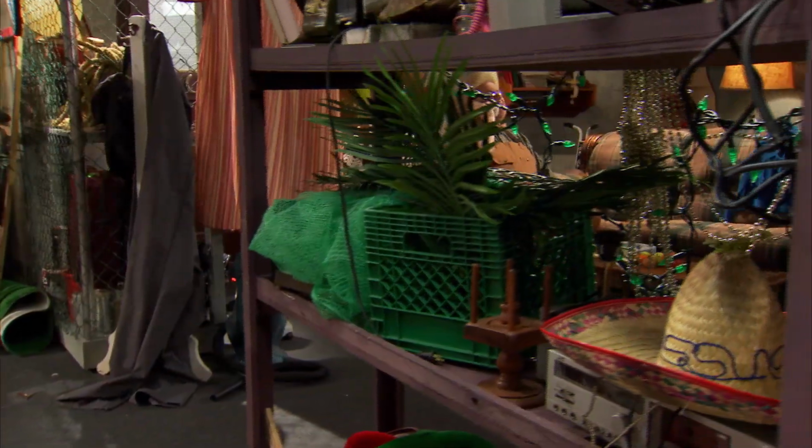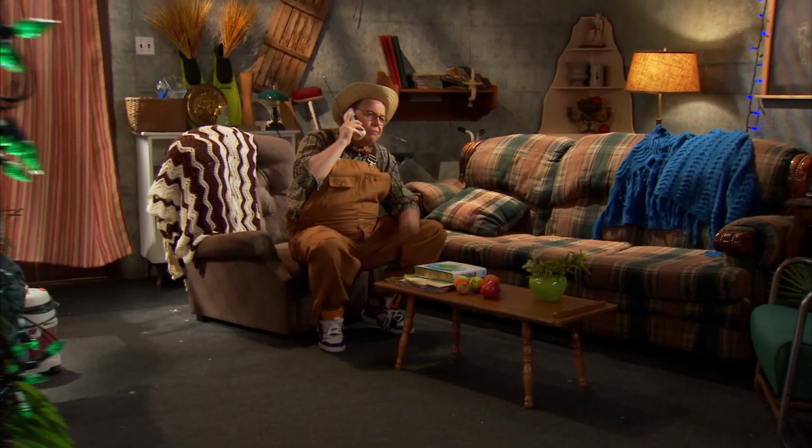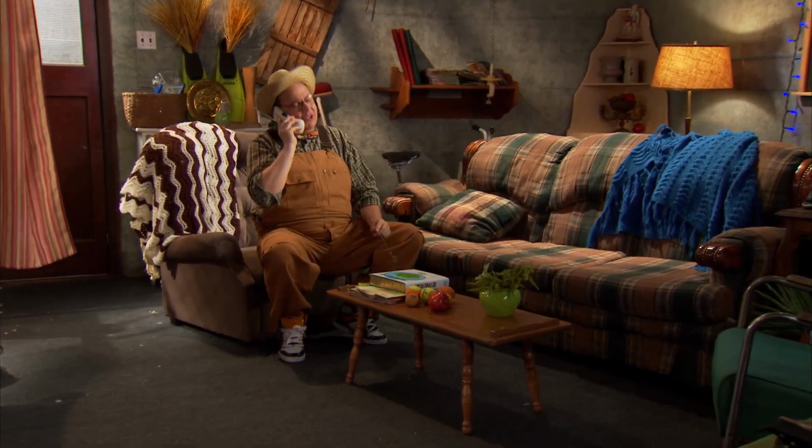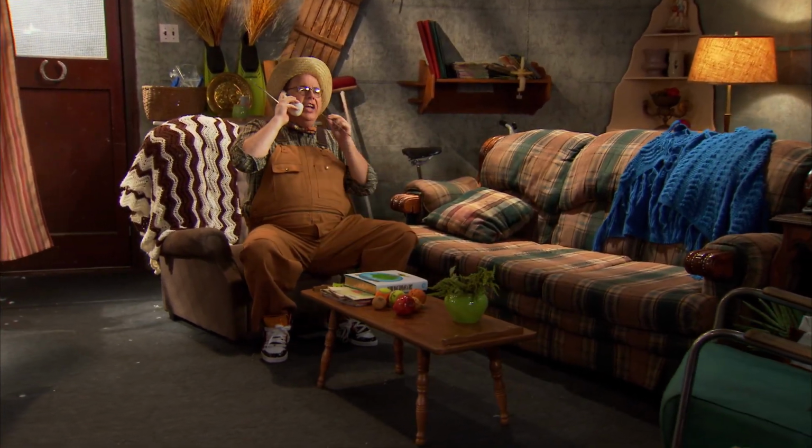Howdy! I want to plant me a tree in the backyard. Tree in the backyard? Oh, you betcha. I'm going to need me some soil. Oh, I'd say about 5 cubic meters should be enough.